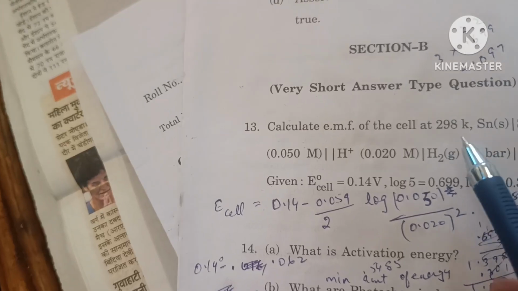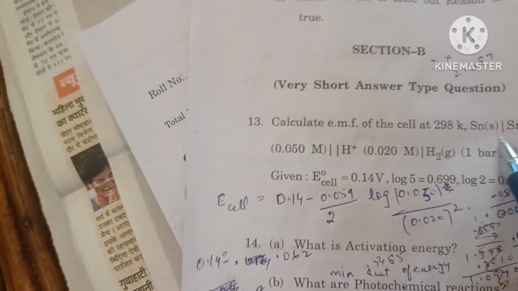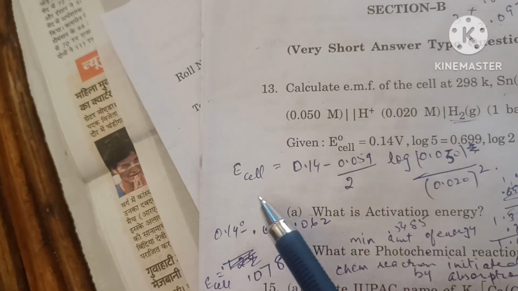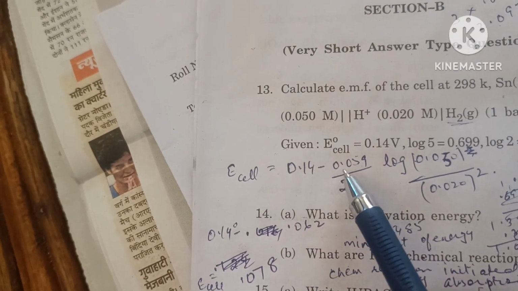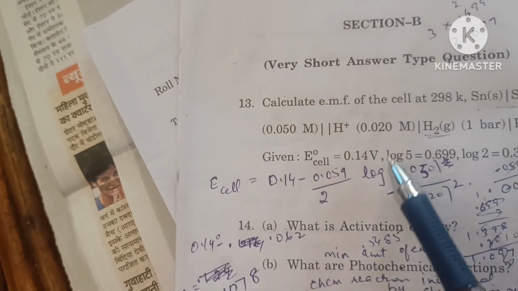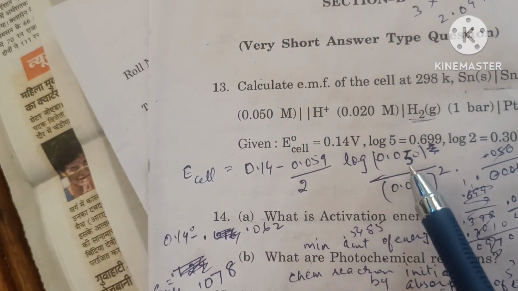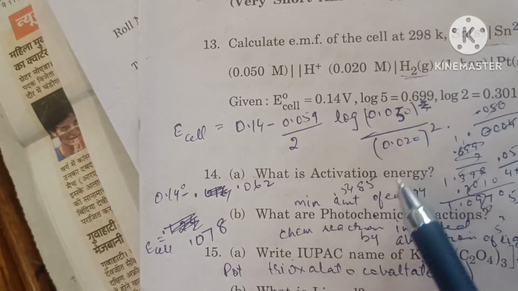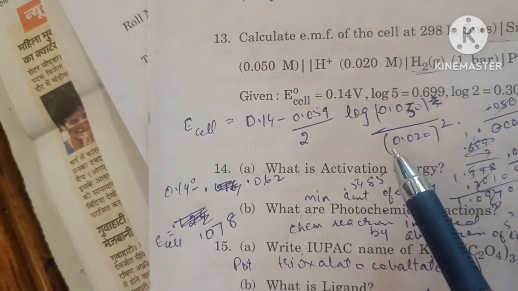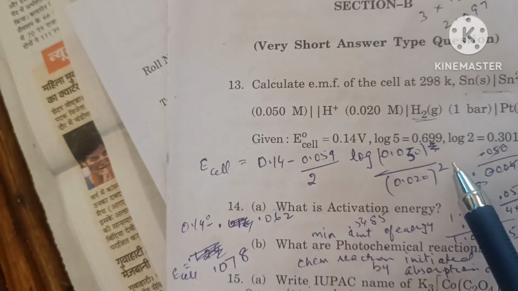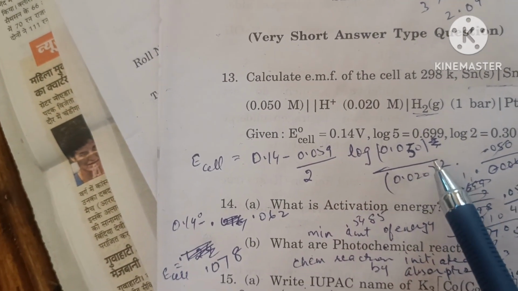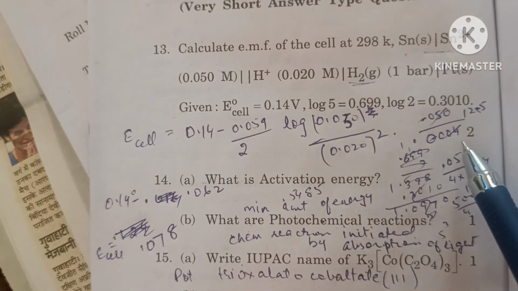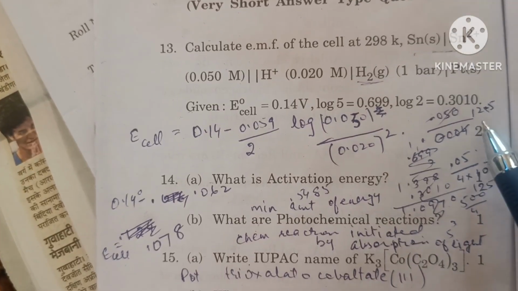Calculate the EMF of cell at 298 Kelvin. Tin is anode and hydrogen is cathode. So EMF of cell is equal to standard EMF minus 0.059 upon 2 log of concentration of anode ions, that is 0.050, upon cathode ions, that is hydrogen 0.020 squared, because here 2 hydrogens will come. Now if we solve this, 0.020 squared will be 0.0004. So dividing this, the answer comes 125.